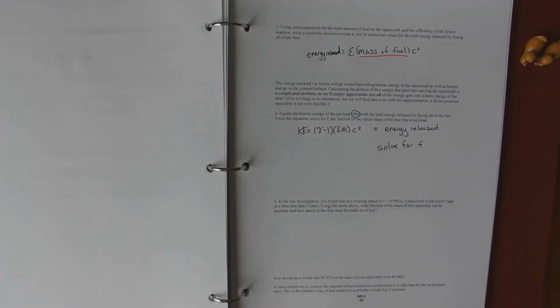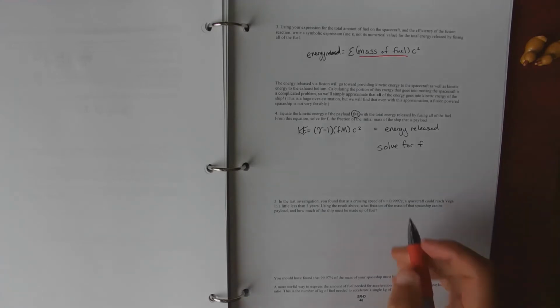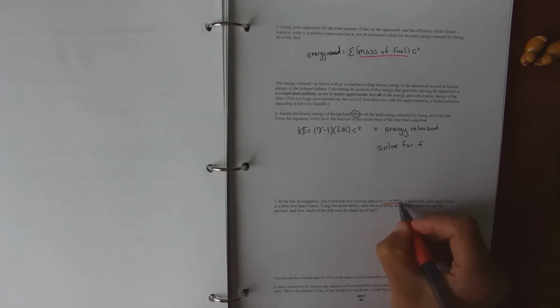In the previous investigation, which was the Interstellar Travel Kinematic Issues project, you should have found that the cruising speed was 0.9992 c, or you should have had at least something close to that, in order to reach Vega in a little less than 3 years. Using the result from above, what fraction of the mass of that spaceship can be payload, and how much of the ship must be made up of fuel?